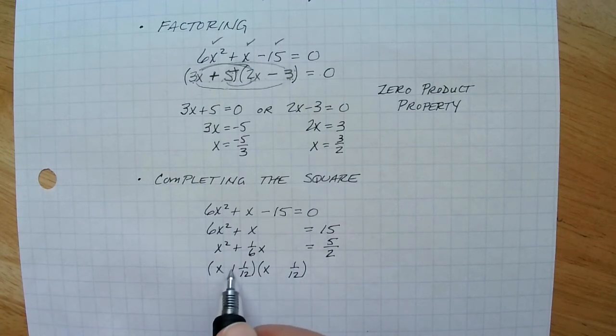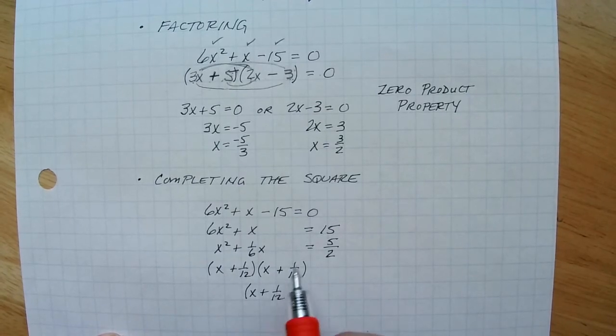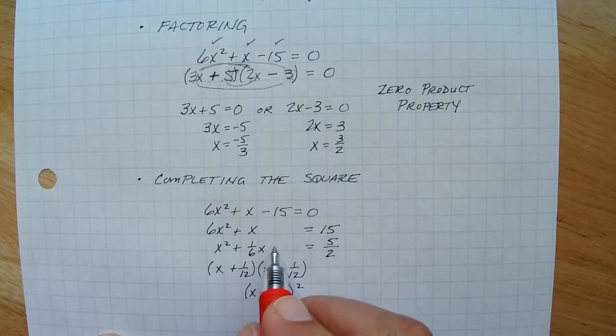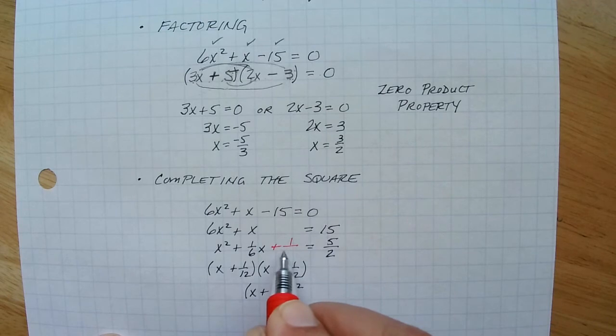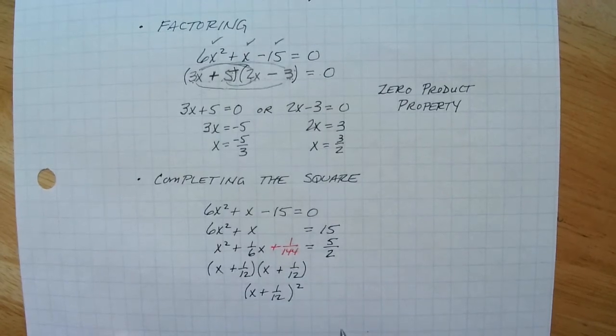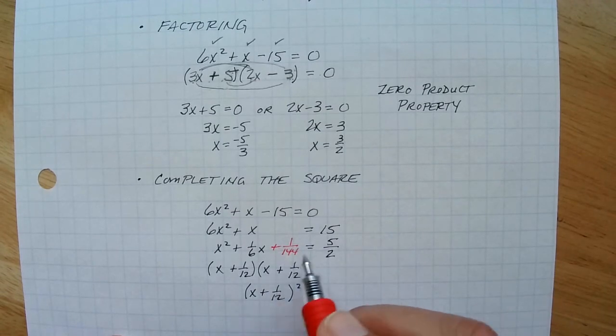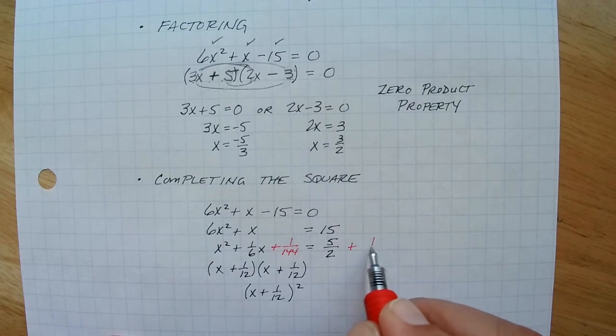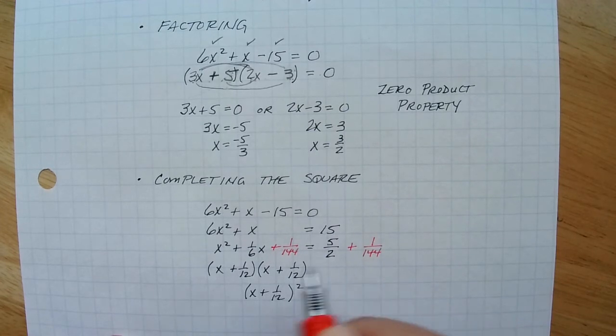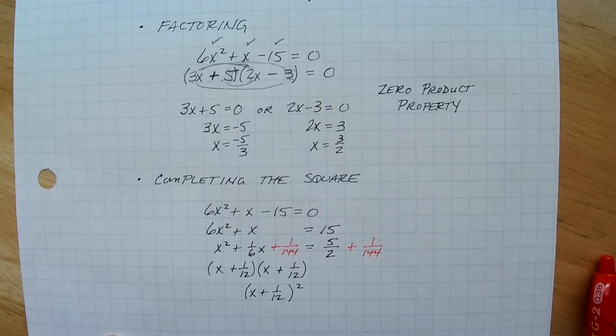So this is really what I'm hoping I can do, is I want to create a perfect binomial square. But how do I force that to happen? Well, I think about 1/12 times 1/12, that's 1 over 144, and I'm going to add that right here. I'm going to add 1 over 144 here. That's going to force the factoring to work. But of course, if I add 1 over 144 here, I have to add it over here as well. I've got to keep the equation balanced. I can't just change one side of the equation without making a similar change on the other side.